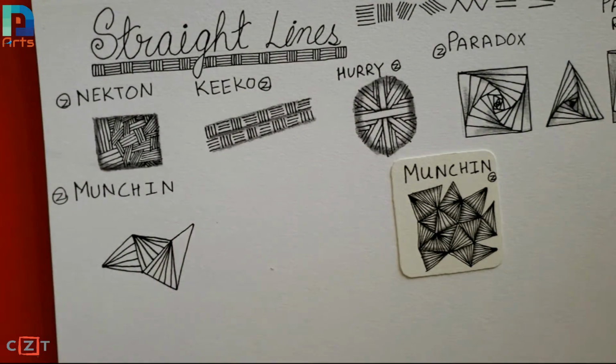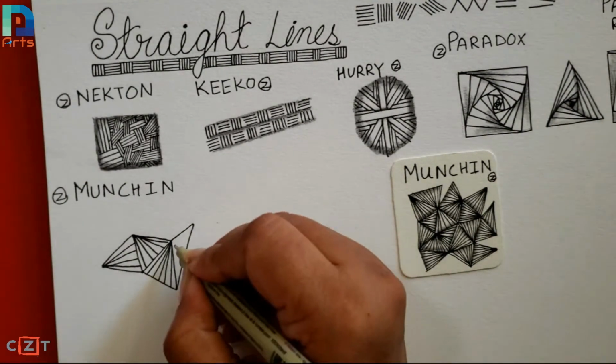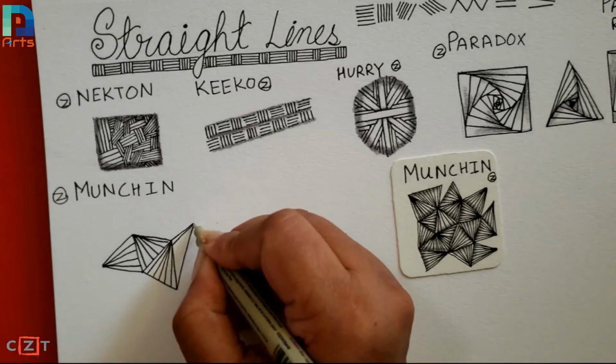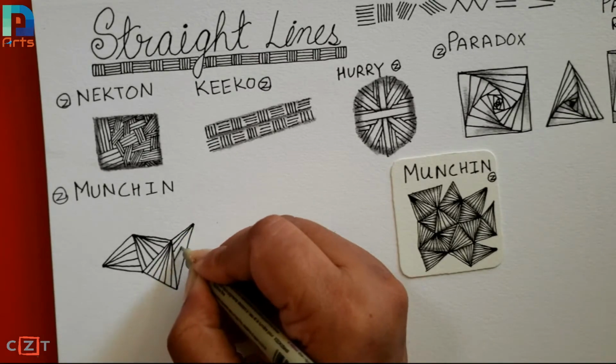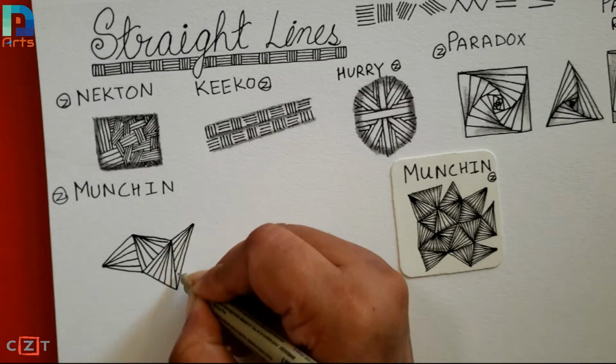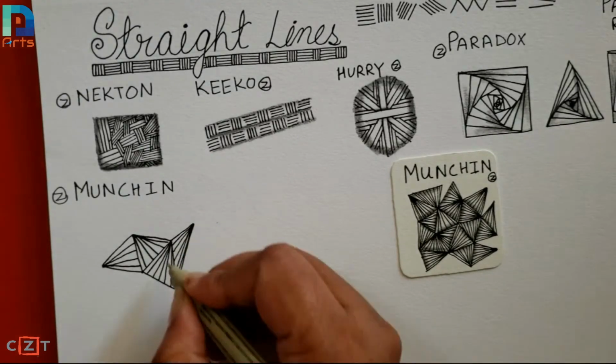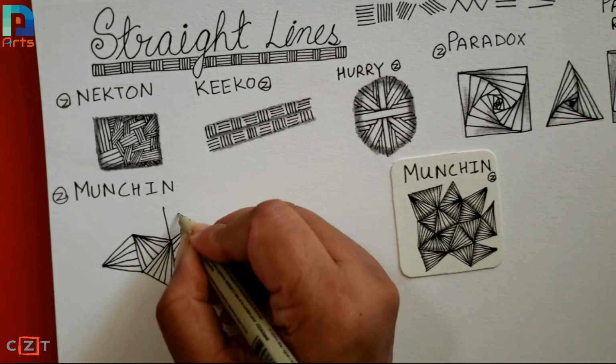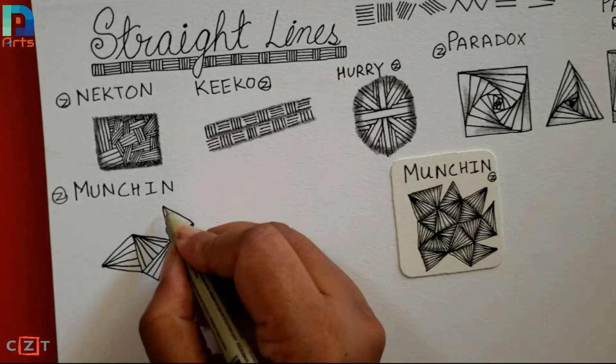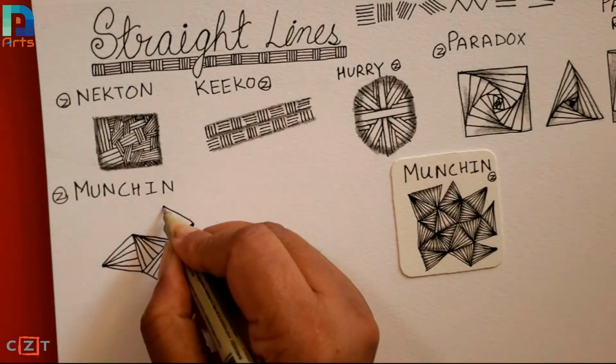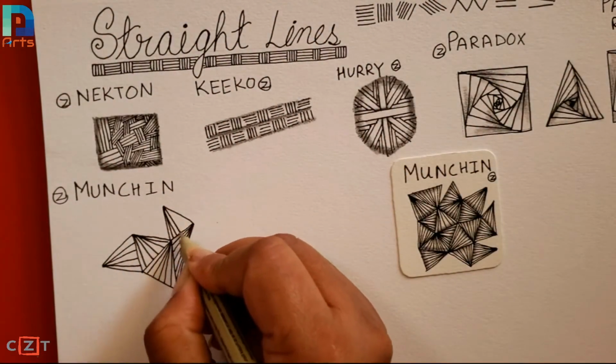The shape has to be triangular. So based on your space, you keep on filling with the triangular shape. And you keep on drawing these straight lines.